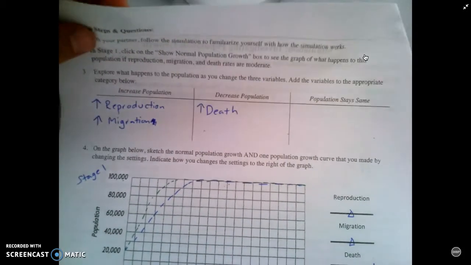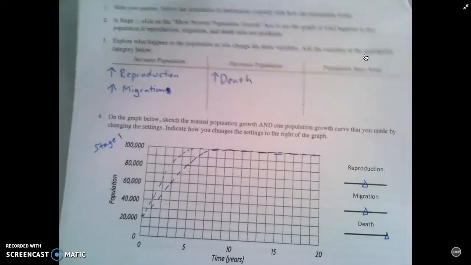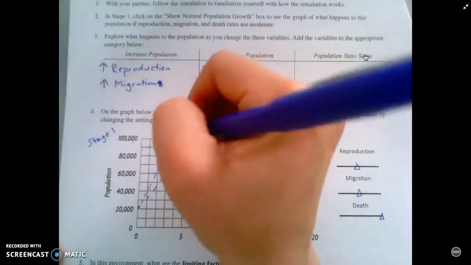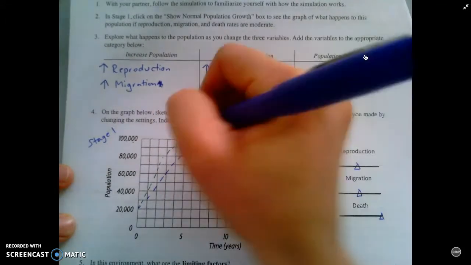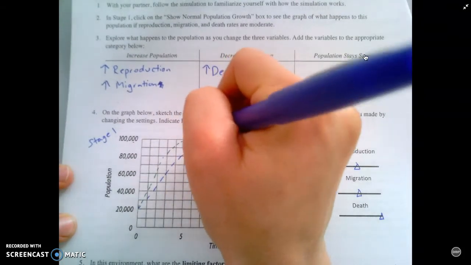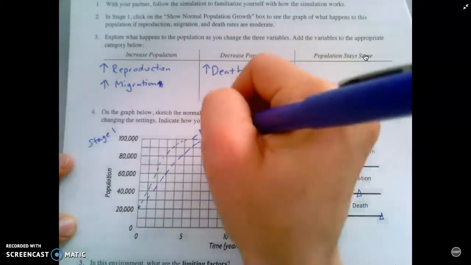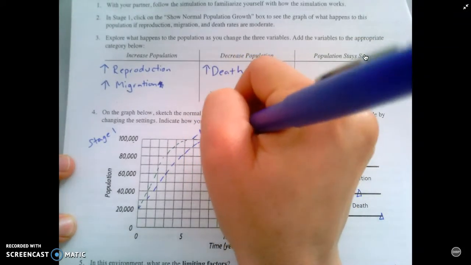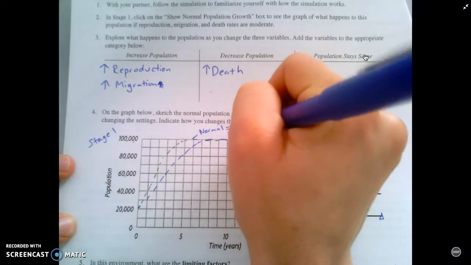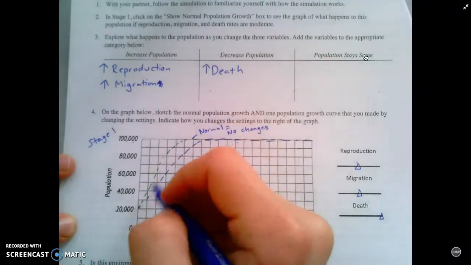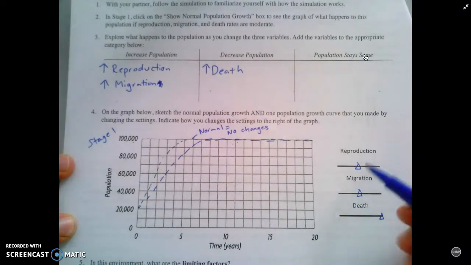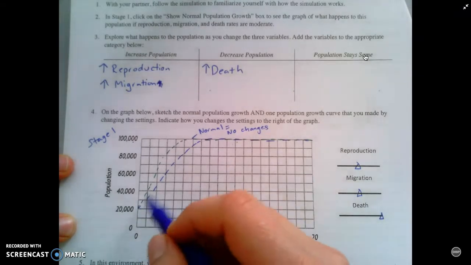So this is what we should be looking at. In stage one, we draw our normal. So normal curve, no changes. Sorry, I switch colors as we go, but in this case, normal is green. And then I changed to increase the death rate, and I got my blue there.